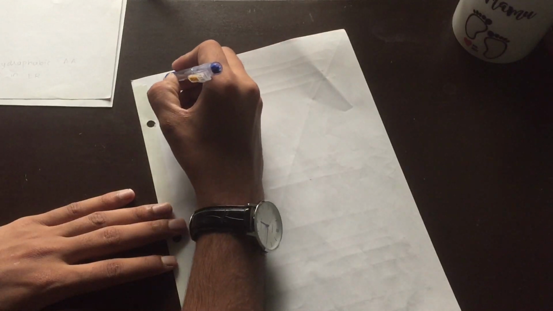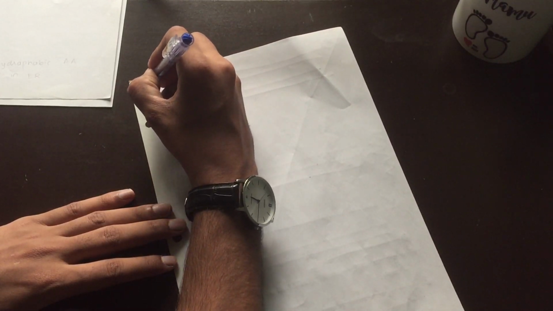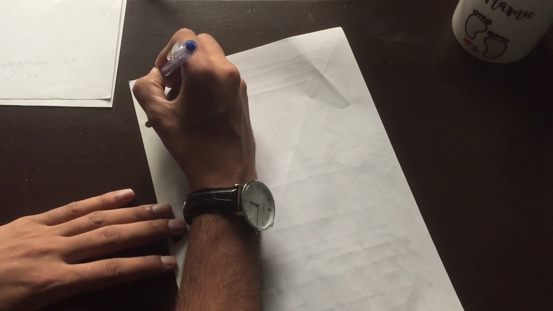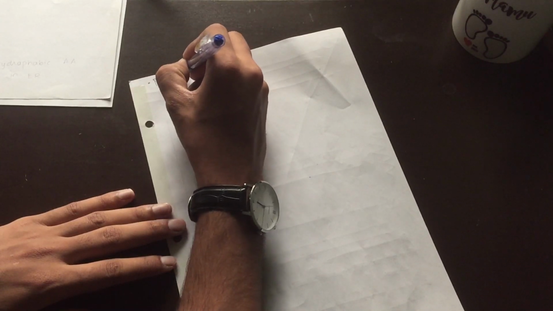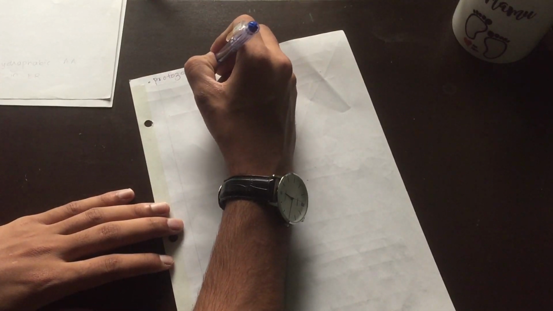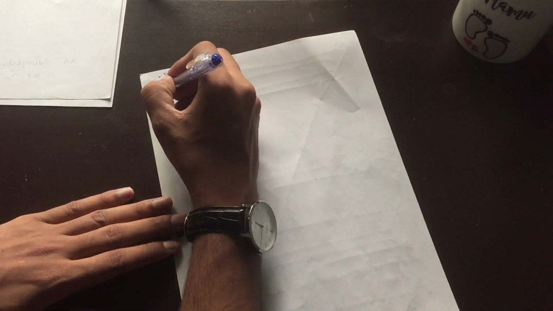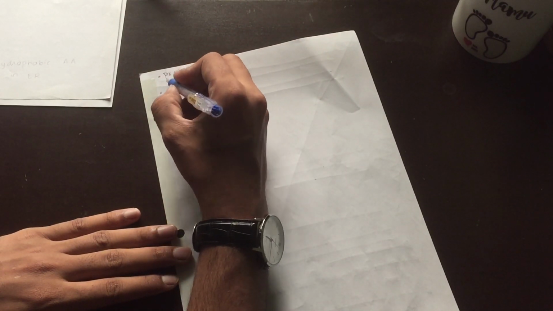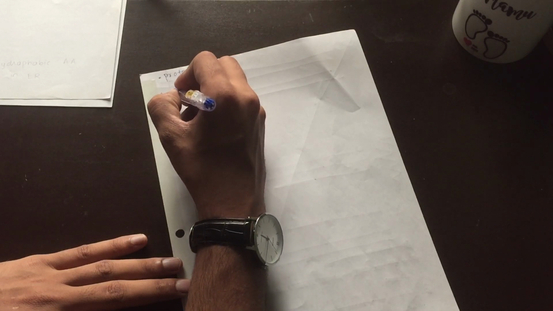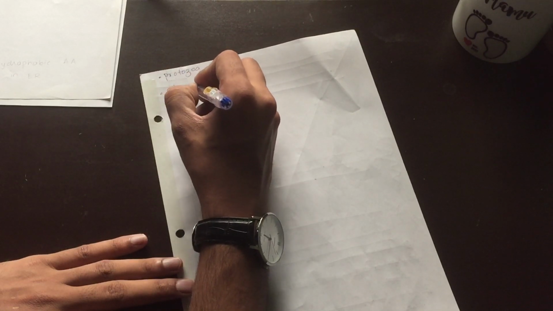Protozoal sections. The first protozoa we are going to discuss is the protozoa infecting the GIT. So the most common one, the most frequently asked, is Giardiasis. Giardia.